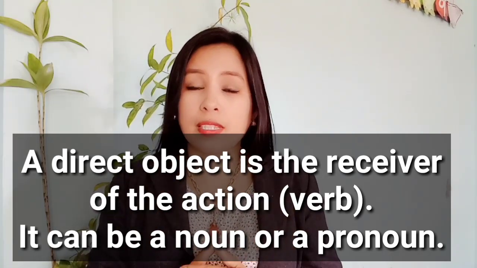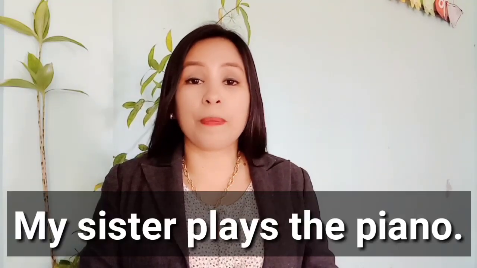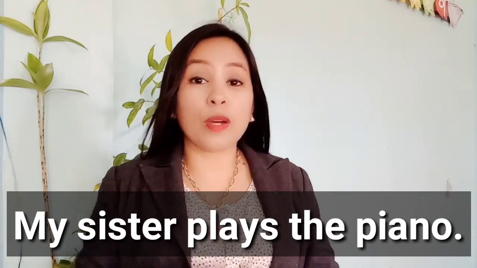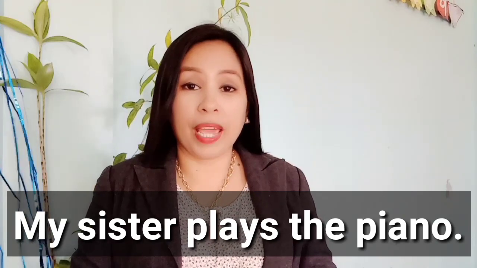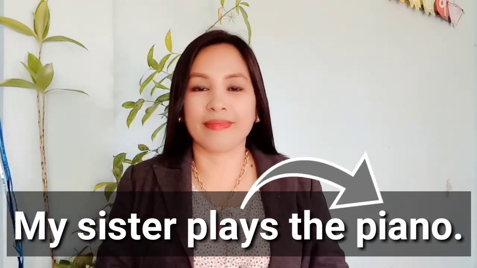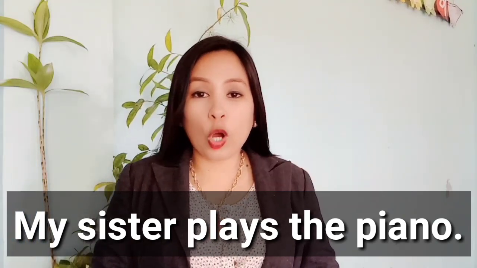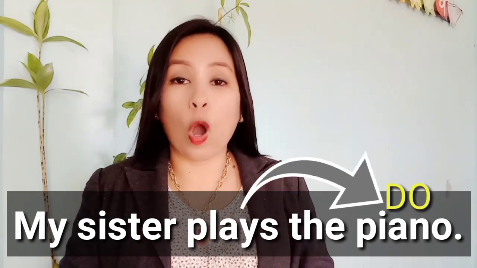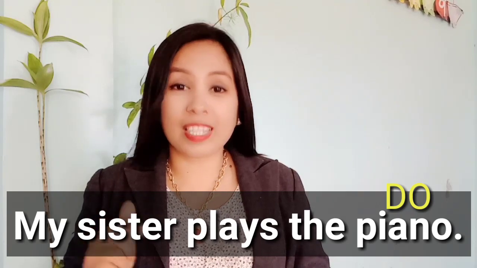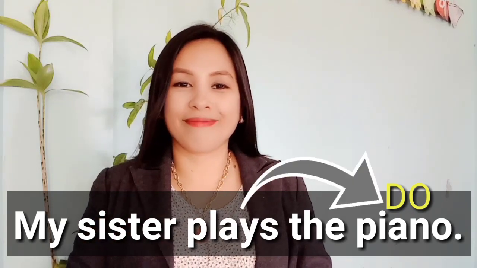And in this sentence, my sister plays the piano, the word piano here is the receiver of the action plays. So, therefore, piano is the direct object on this sentence.